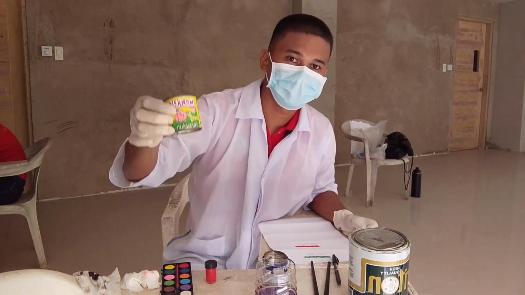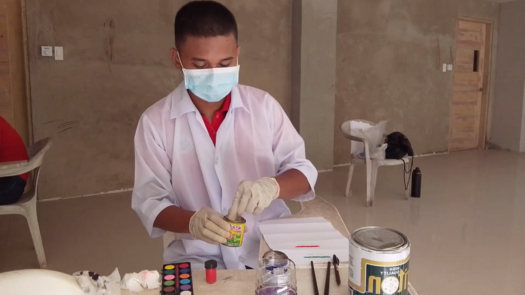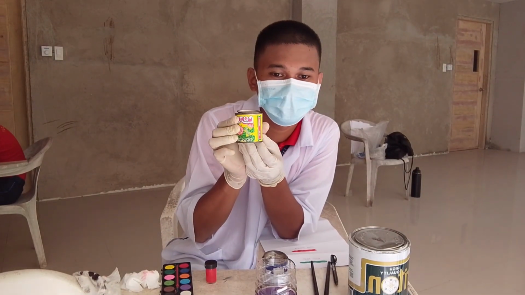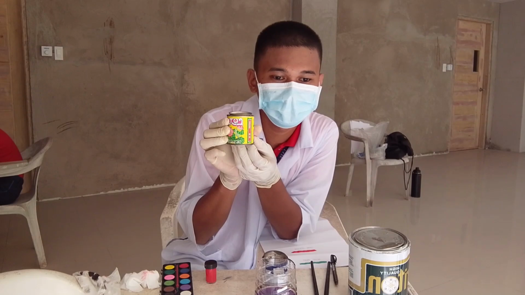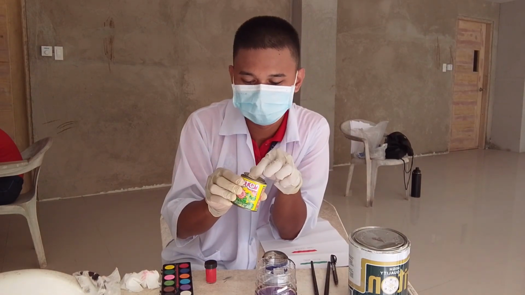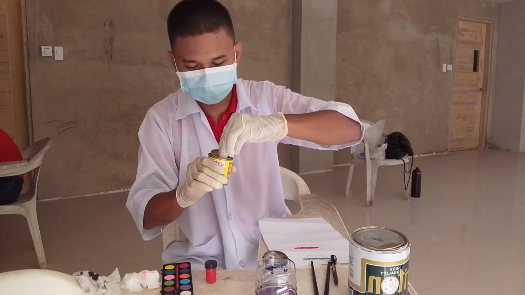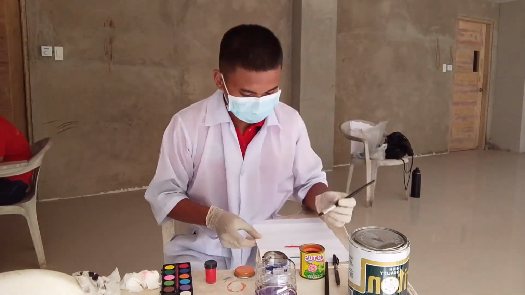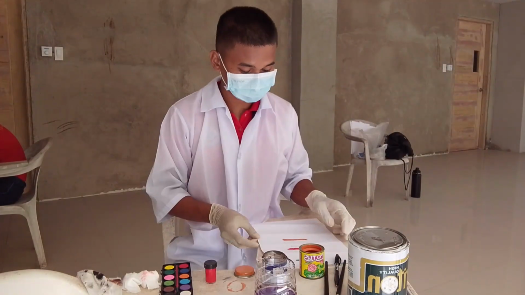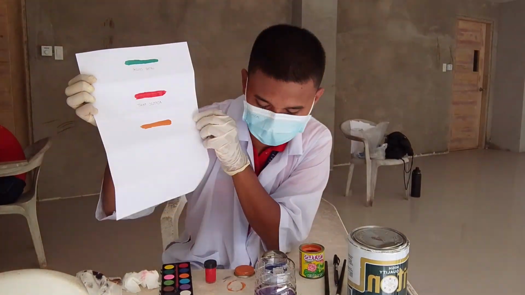Next is the enamel paint. Enamel paint is a type of paint that is used for surfaces that need a hard technique. So I will now collect a sample. I have done collecting the sample of the enamel paint.